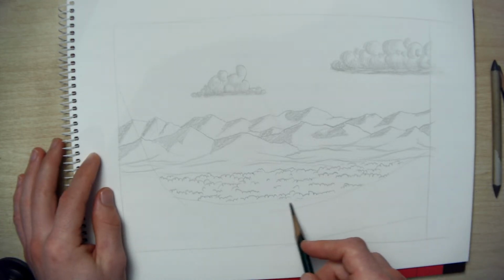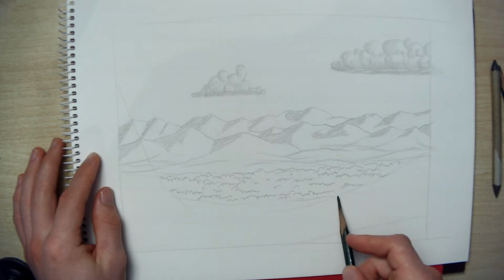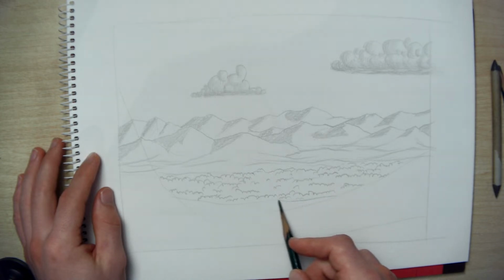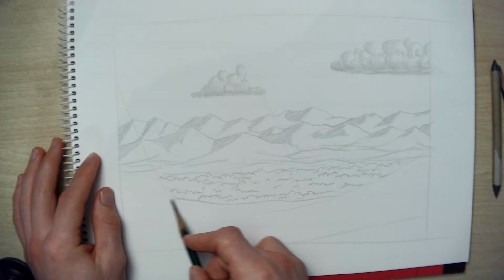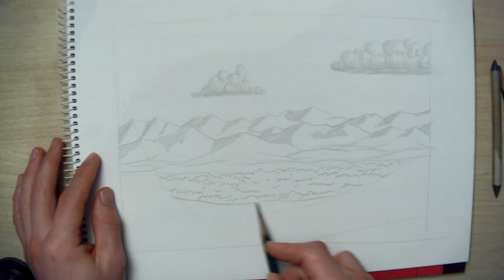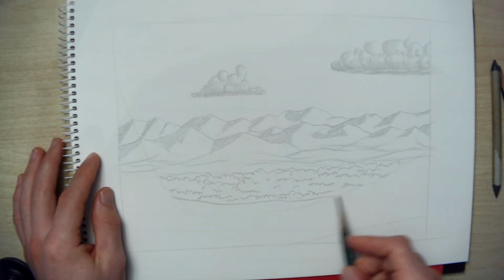Okay, now I'll go in from the back to the front in the foreground as well. And that's where I want to have my focus today.